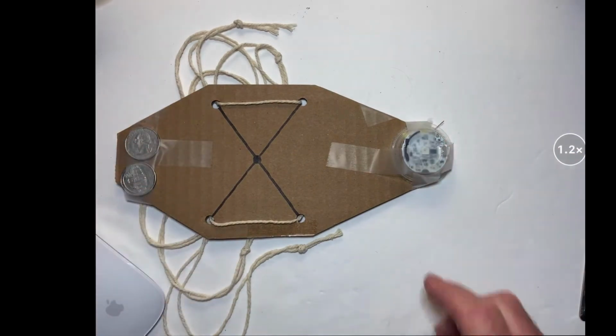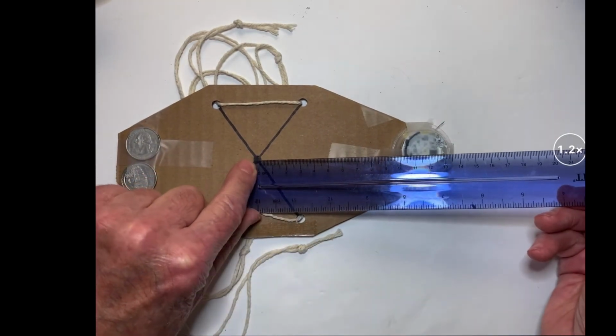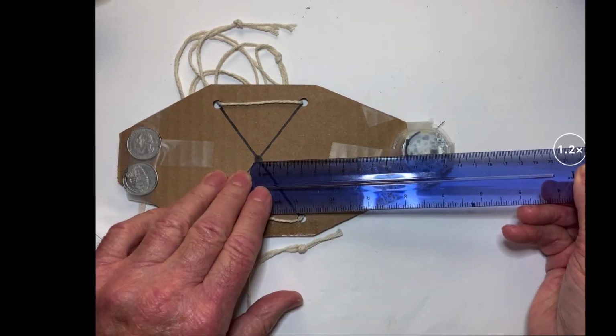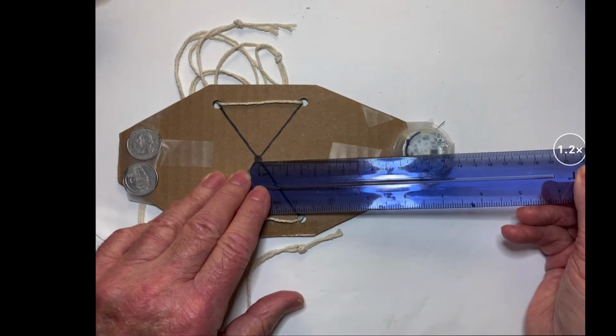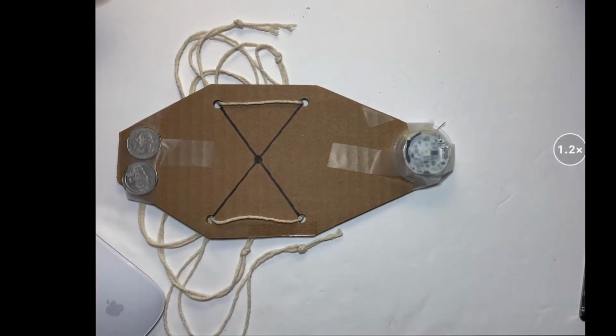So for this, the way this is set up now, the distance from the center of rotation, which is right here, to that little black dot, black rectangle, is about 12.7 centimeters. That's the value. That's about the biggest value of R we can use here.